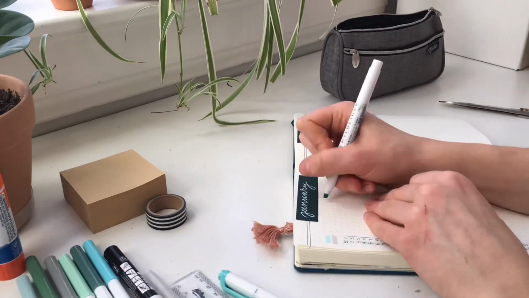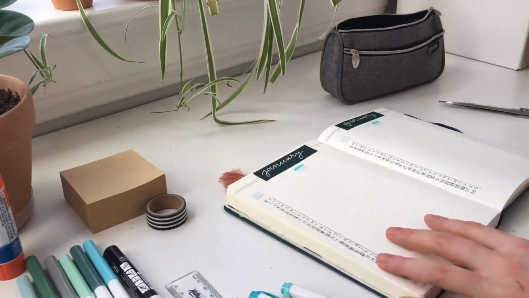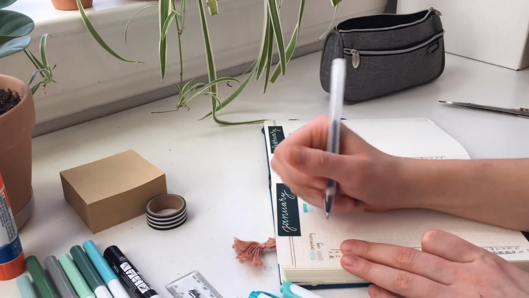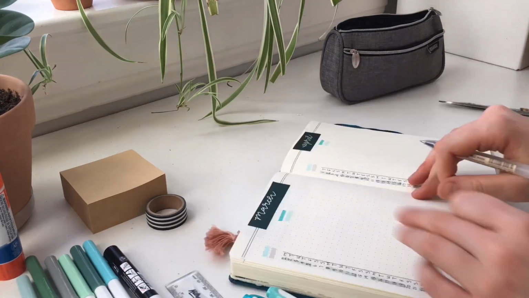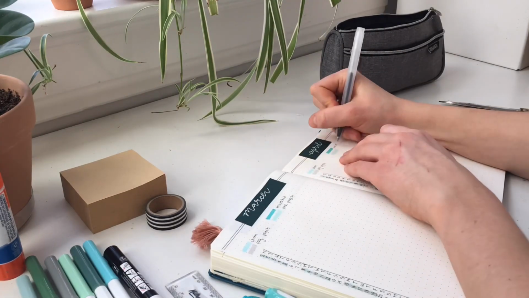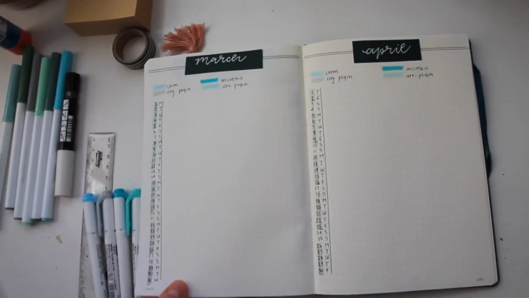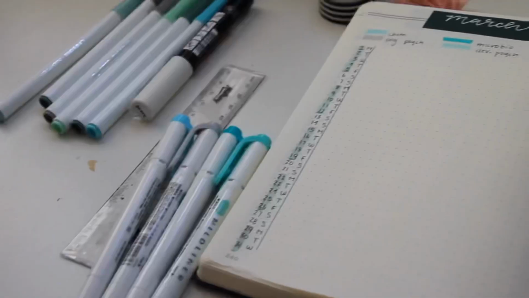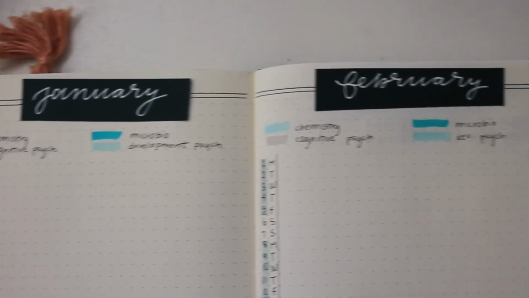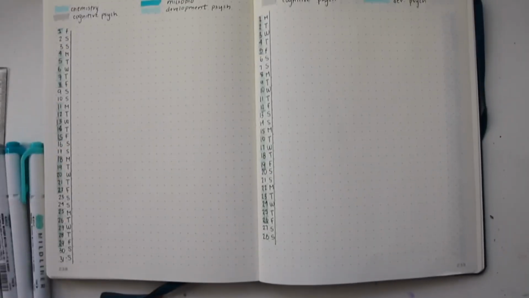And then after that, I'm going ahead and making a key for all of my classes. So I picked some different mildliner colors. I chose this blue theme, and then I included that on every page just so I had an idea of what the color coding key is, so then I can color code everything and I know what each item is and which subject it is for.